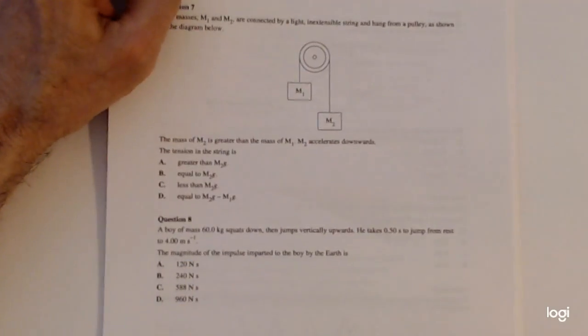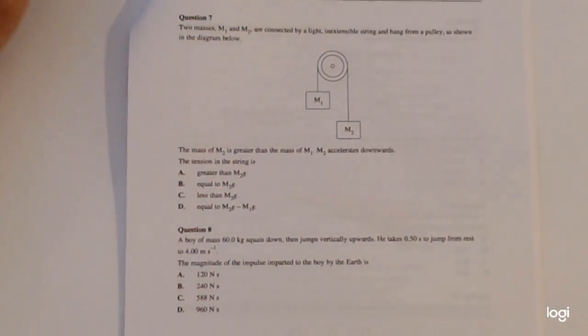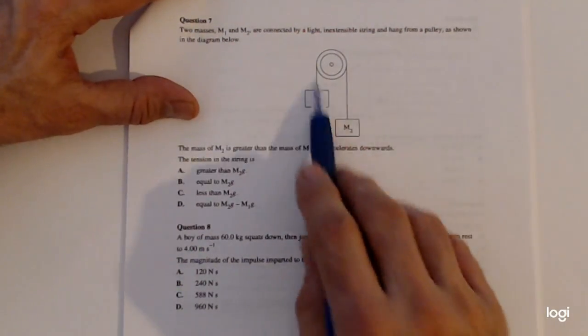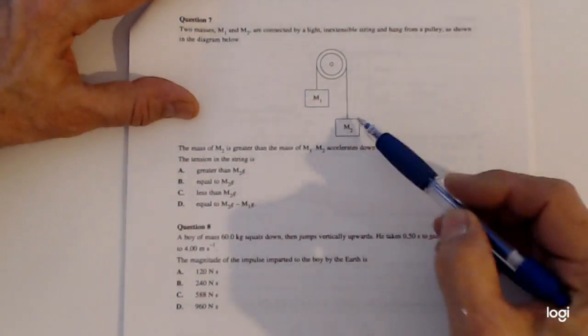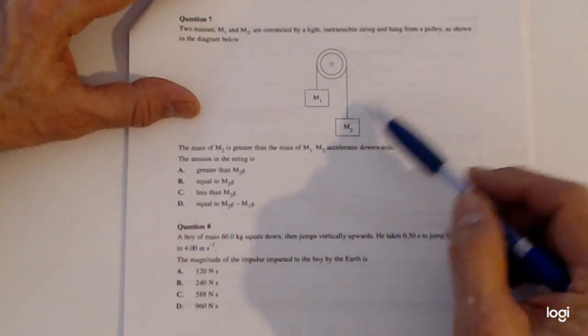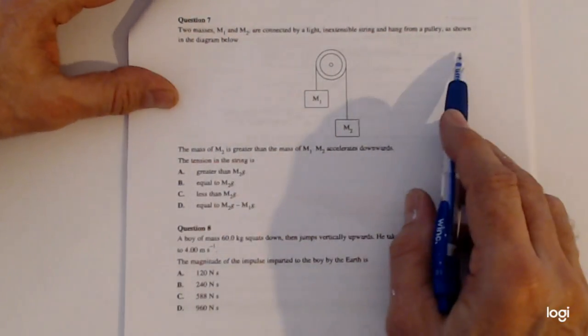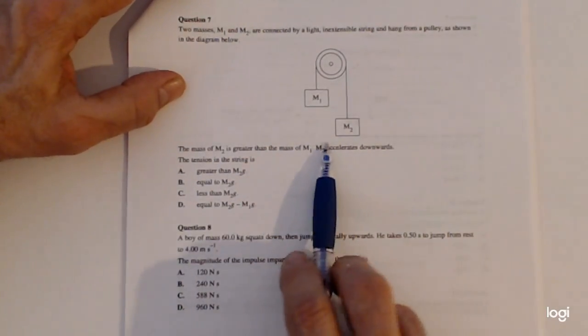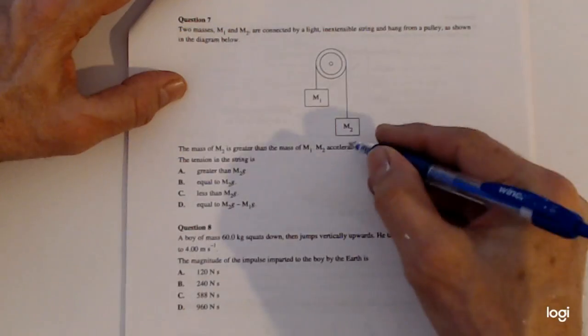Question 7, let me center it for you. There you go. Okay, 2 masses, M1 and M2, are connected by a light inextensible string. That just means it's not stretchy and we don't have to count the weight of the string in calculations, right? Hanging on a pulley as shown. All right. The mass of M2 is greater than the mass of M1 and M2 is accelerating downwards.